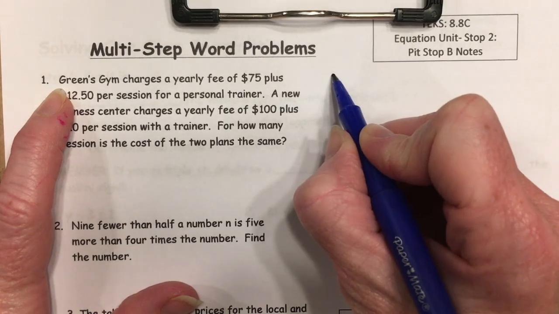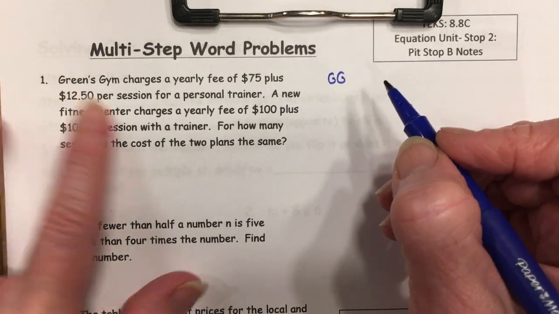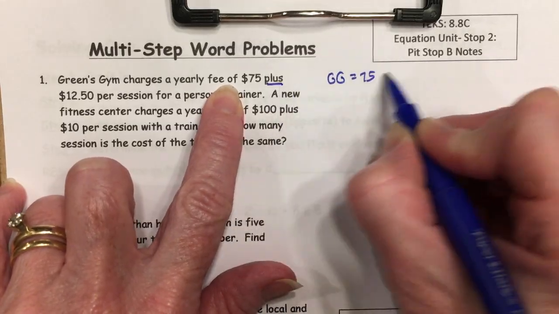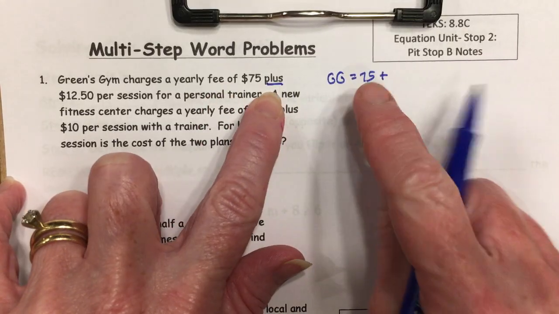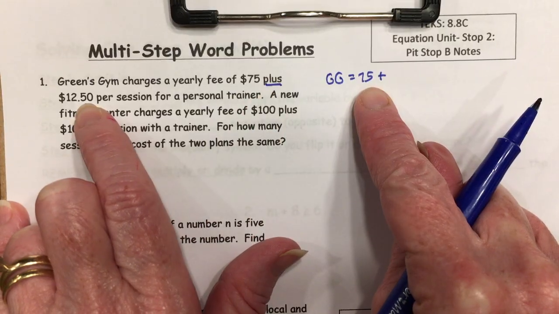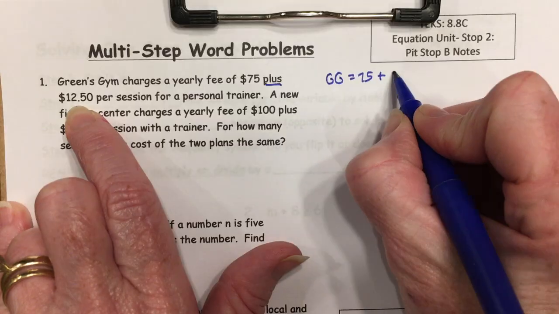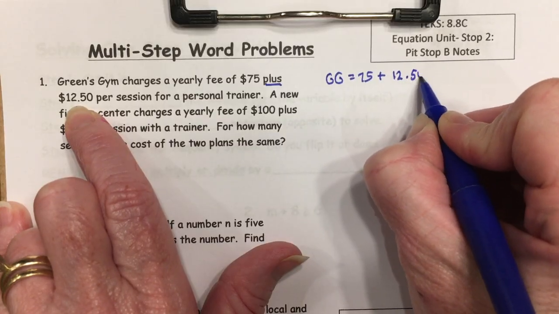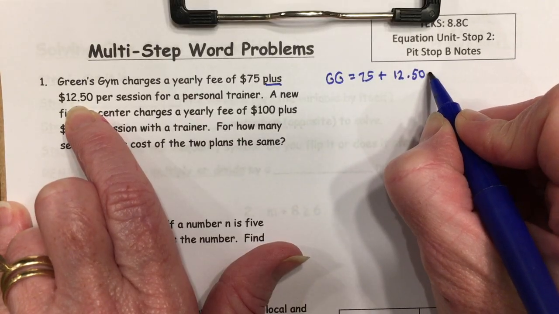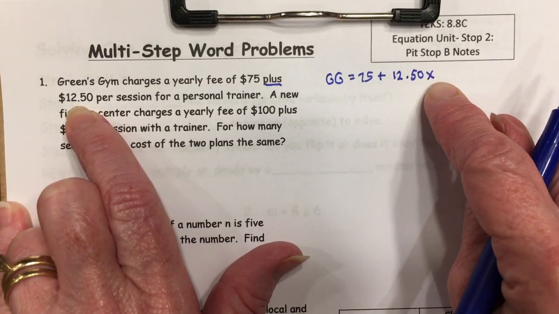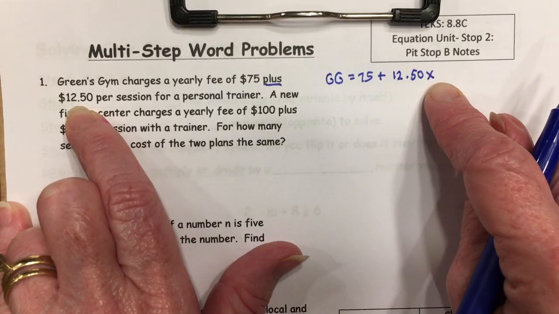All right, so I can see that I have two things going on. I have Green's Gym, so I'm just going to abbreviate Green's Gym. They charge $75, plus, that's a keyword, so a one-time fee of $75 plus for every session you go to, they charge $12.50. So I'm going to do $12.50 per session, so that would be times, let's say, x. So if I had 3 sessions, it would be times 3. If I had 10 sessions, it would be times 10.